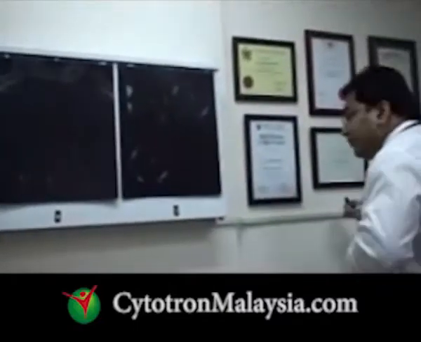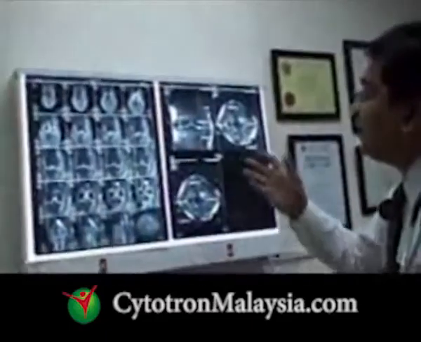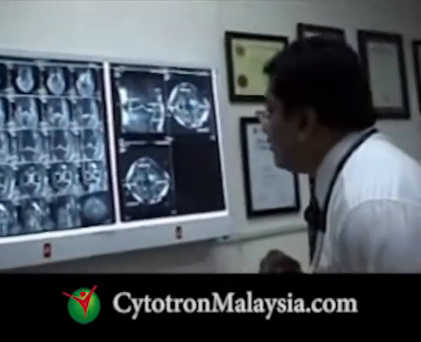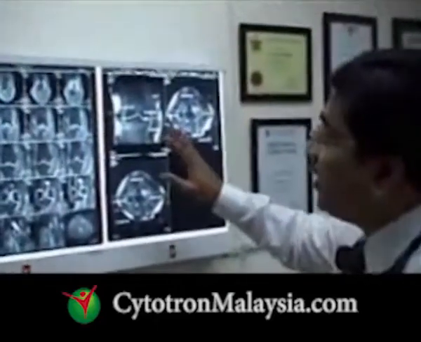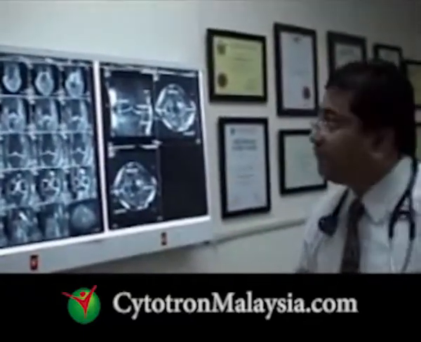Now what you see here is an MRI of the knee joint, and as we can see, this is an MRI of the right knee joint, and we have special measurements which are done in the Cytotron MRI in order to make our decisions whether the cartilage or the synovial fluid has been depleted.